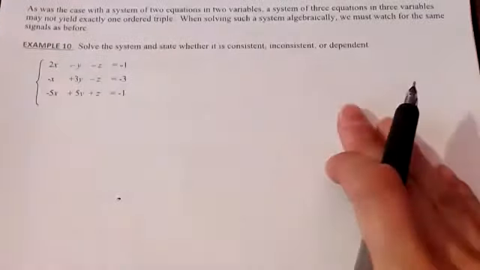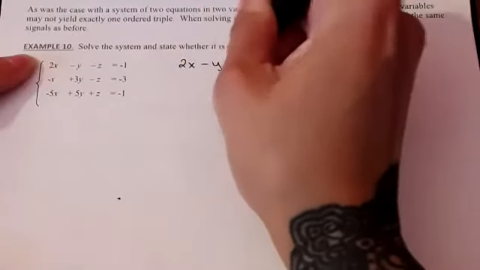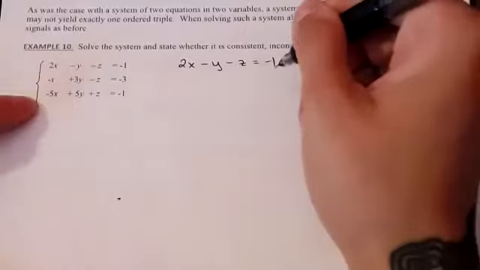Start by eliminating z. So remember that we always want to start by taking two of the original equations and then another two original equations and eliminate the same variable. So because we want to eliminate z, I recommend to take the first equation and the third equation.